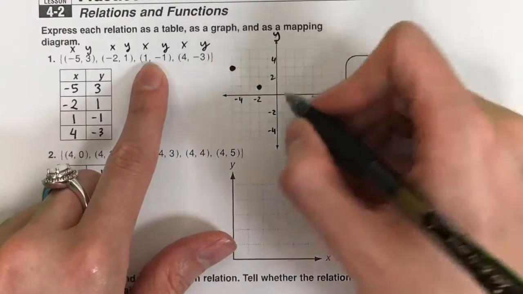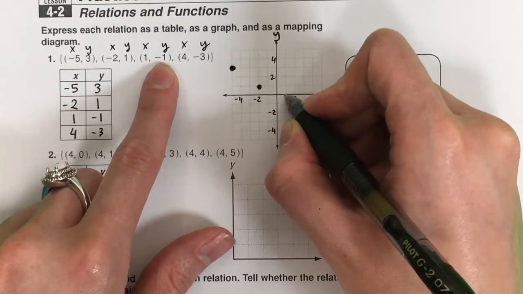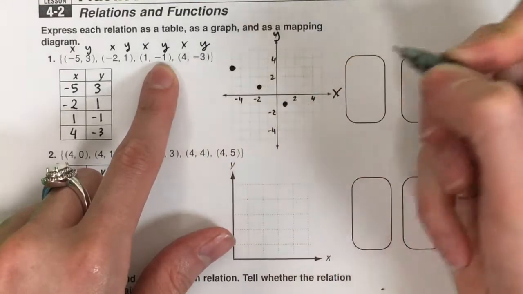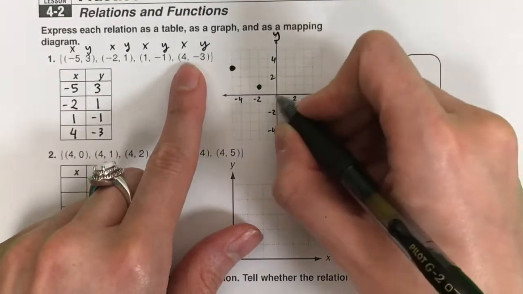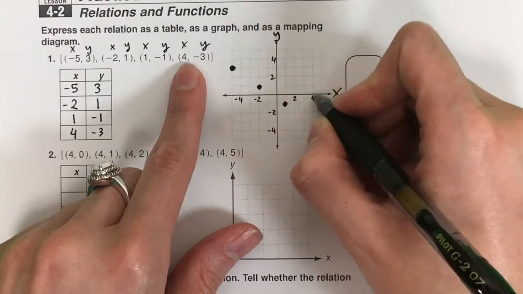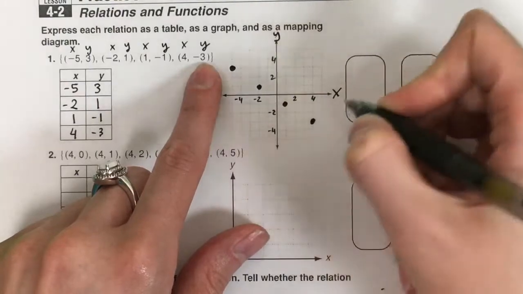X is 1, so positive 1, so right 1. Y is -1, so down 1. And then here, (4, -3), x is positive 4, so right 4. And y is -3, so down 3. There it is.